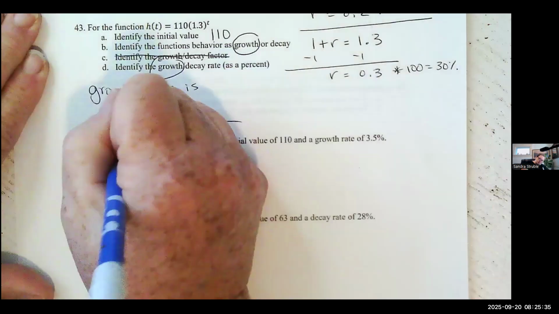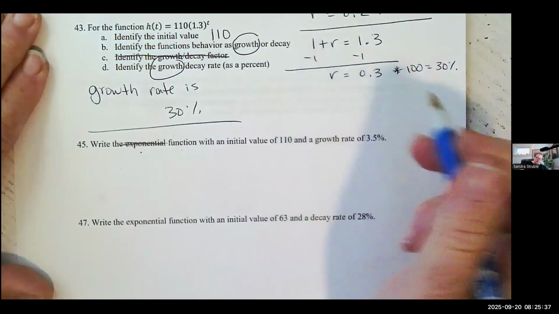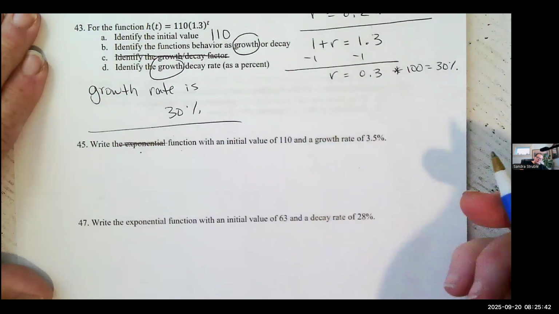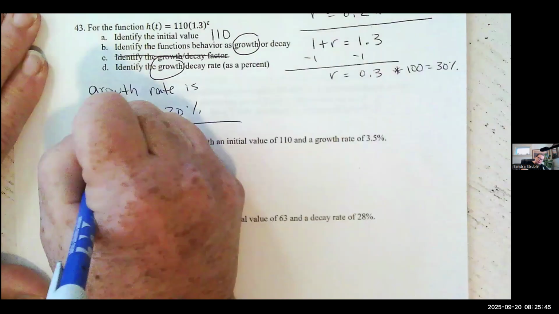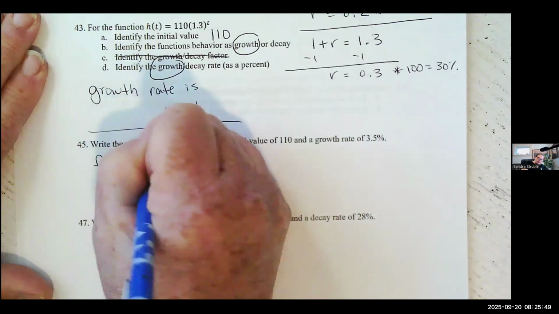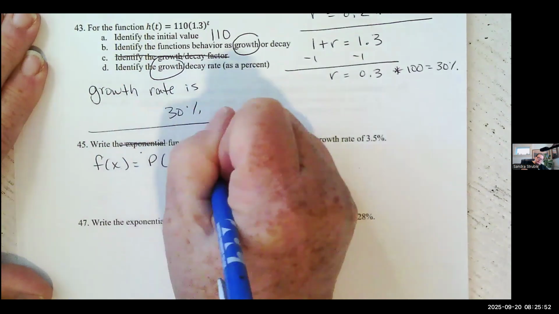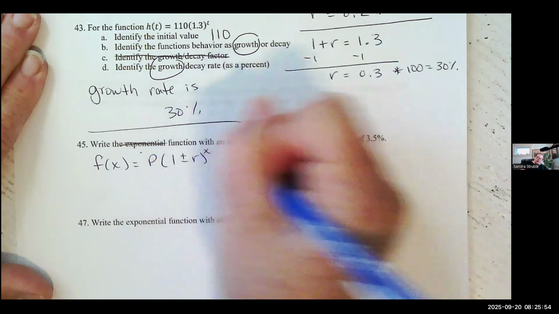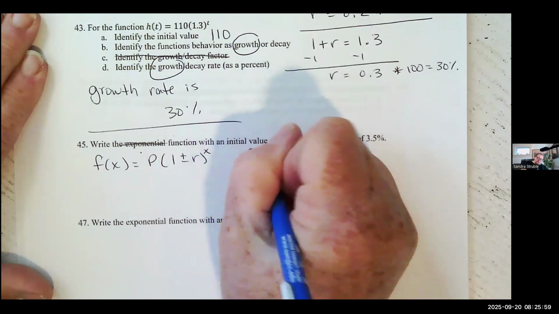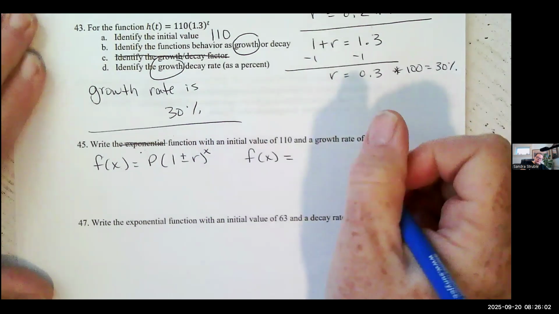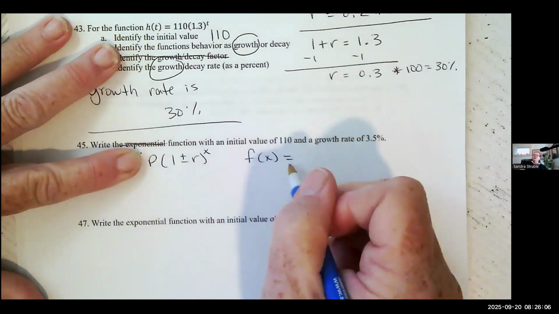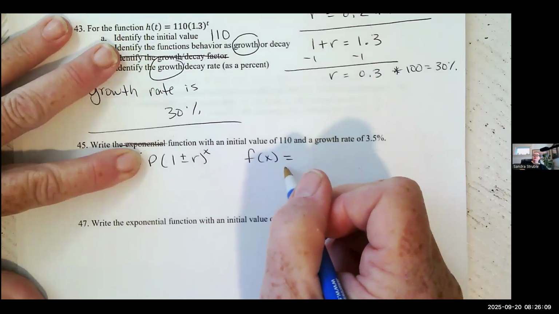Write a function, because I'm not going to tell you exponential on the exam. I'm not that nice. Write a function with an initial value of 110 and a growth rate of 3.5%. All right. Exponential functions are f of x equals p times 1 plus or minus r, depends on if it's growth or decay, to the x. And so ours is f of x equals, do not just do this part. You have to write it with f of x equals, otherwise it's not a function. And it won't be right.